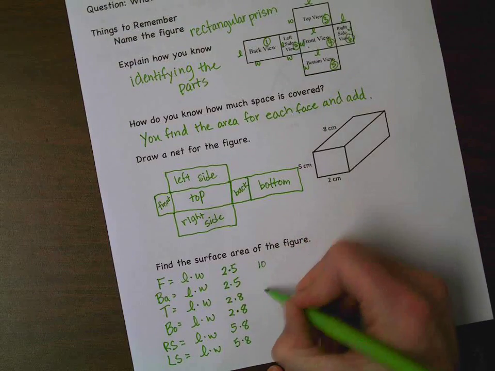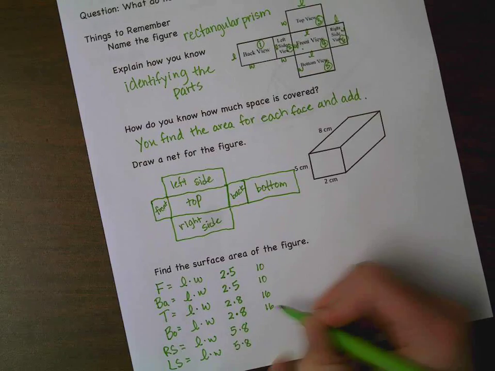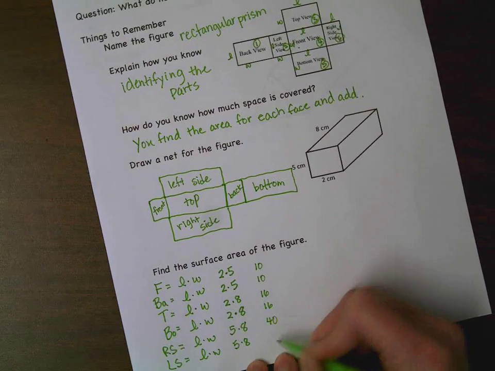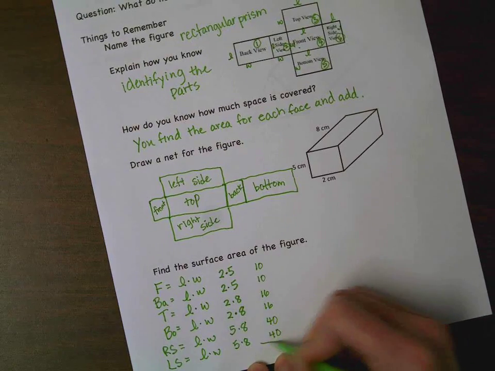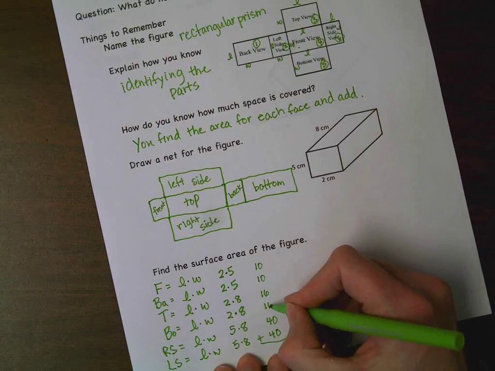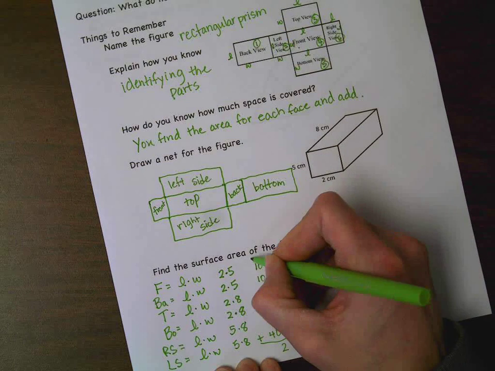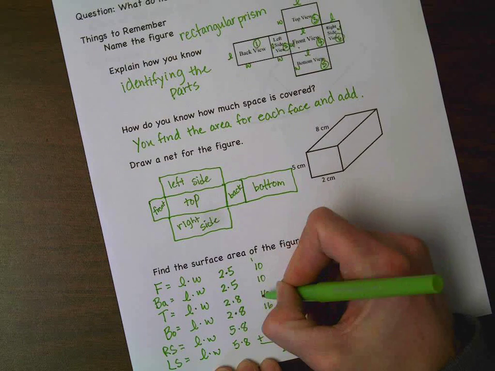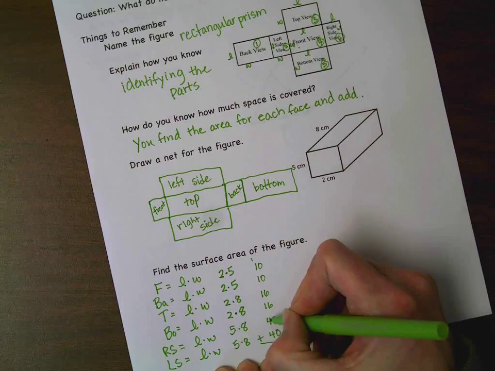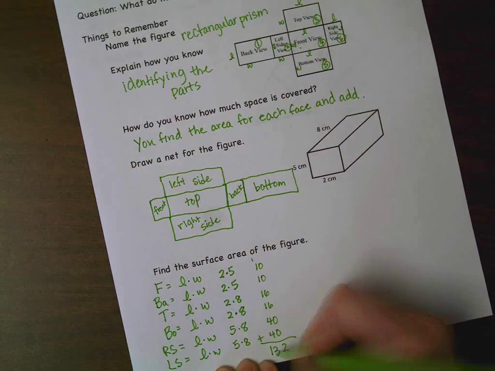Well, 2 times 5 is 10. 2 times 5 is 10. 2 times 8 is 16. 2 times 8 is 16. 5 times 8 is 40. 5 times 8 is 40. And now I add them all together. 0 plus 0 plus 6 plus 6 plus 0 plus 0 is 12. Okay, regroup the 1. 1, 2, 3, 4, 5, 6, 7, 8, 9, 10, 11, 12, 13.